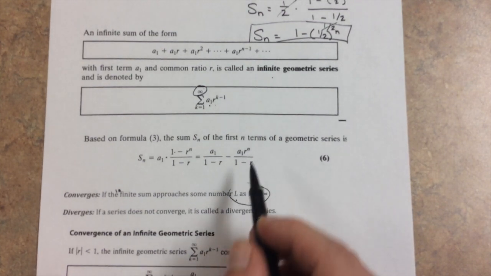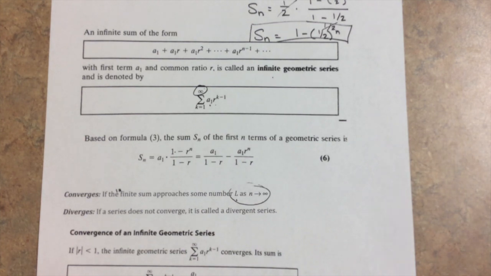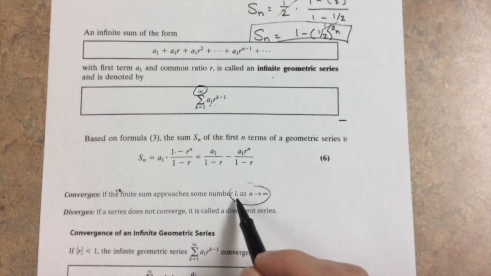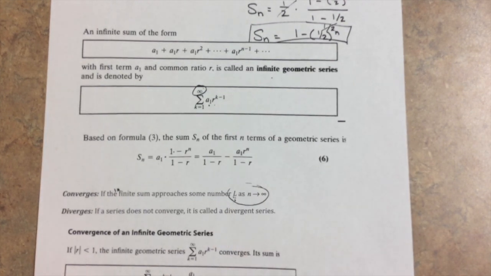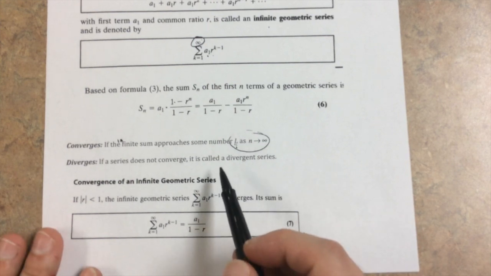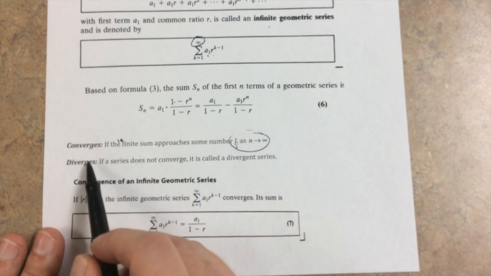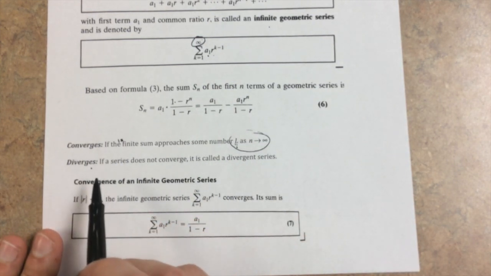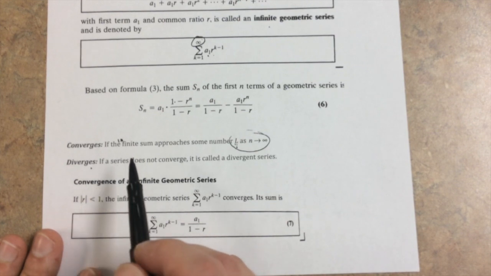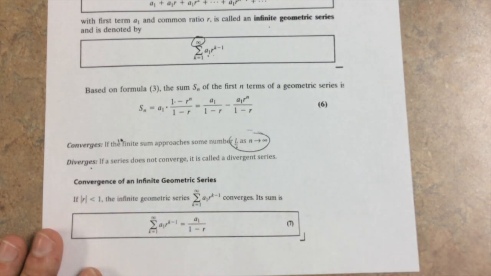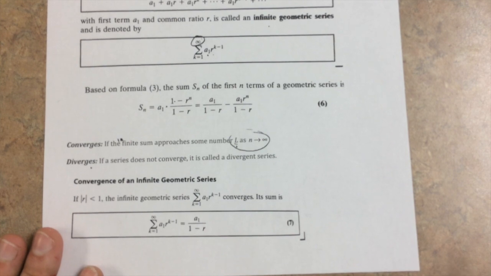That means as n gets larger and larger, the number of terms gets larger and larger, we're getting closer and closer to this value L, which is a crazy idea, that if we keep adding things up, the sum gets closer and closer to a number. If it doesn't converge, we call that a divergent series, which all that means is the series does not converge on a number. It's going in opposite ways.